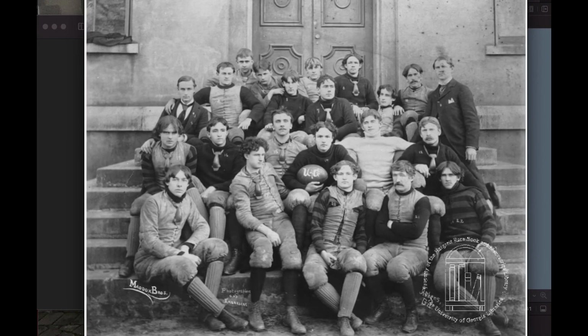So you can see here's a photo of the 1894 team. And one of the things that I noticed as I had looked at this photo over and over and over again were the doors that you can see at the top of these stairs. And I realized that, hey, I think I've seen these doors before. I think they actually are on the Moore College doors on the north end of the building.